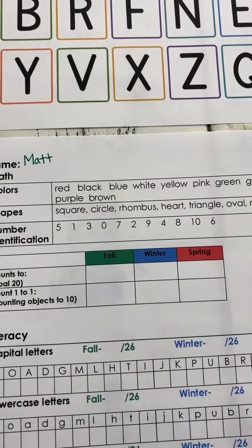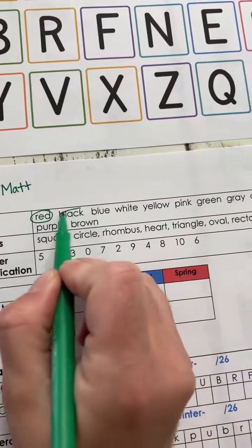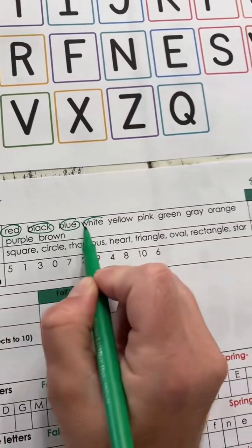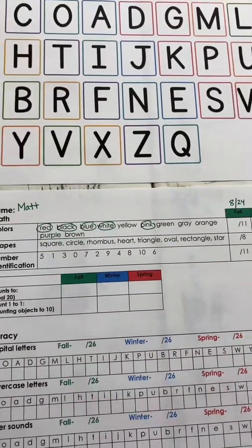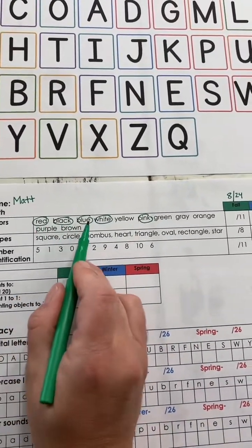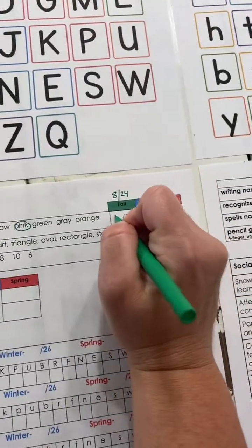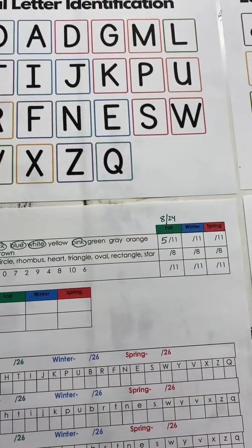So as they're naming off the colors, you're going to circle them. So in the fall, I'm going to be using green. And then you add up how many they know. 1, 2, 3, 4, 5. And then I'll have 5 out of 11 colors for the fall.